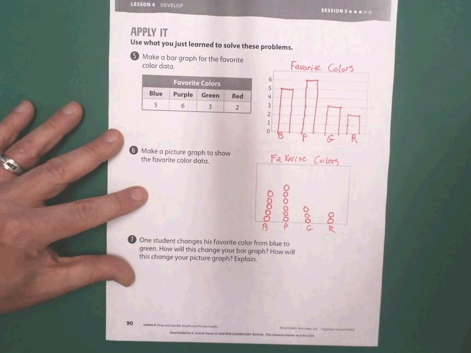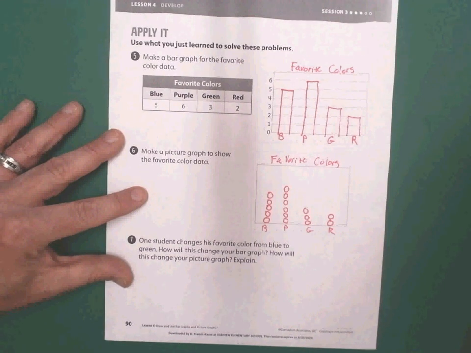All right, and that is about all we're going to be doing with lesson 4. And then we will also have a study guide coming on home later this week.